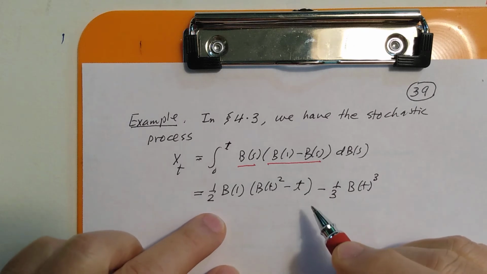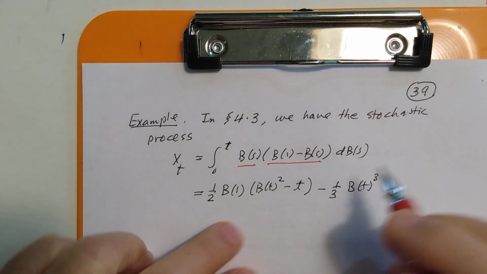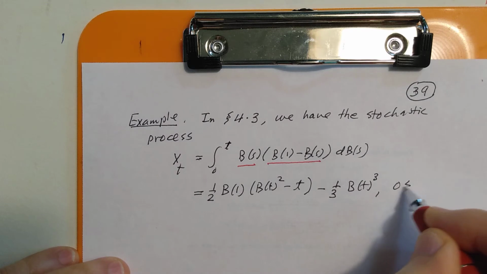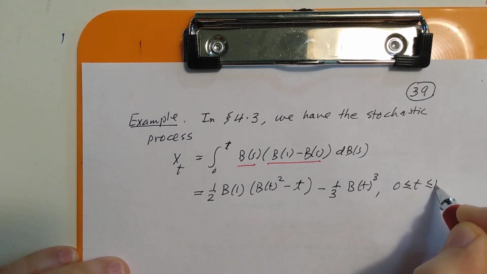Let me double check 1/2. Yes. Okay, and this is for t between 0 and 1.